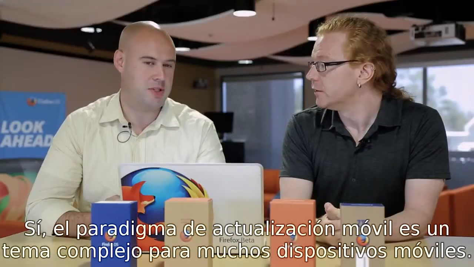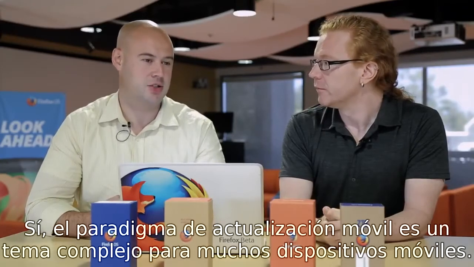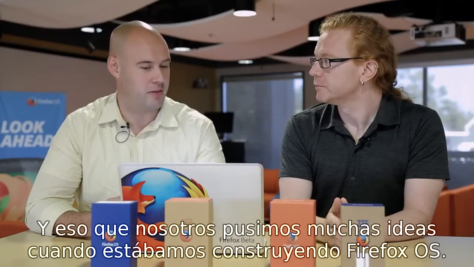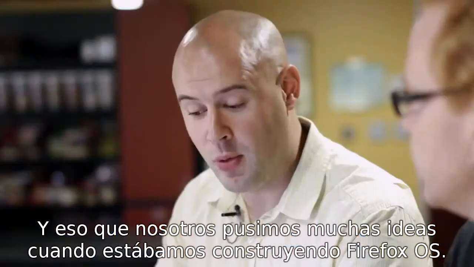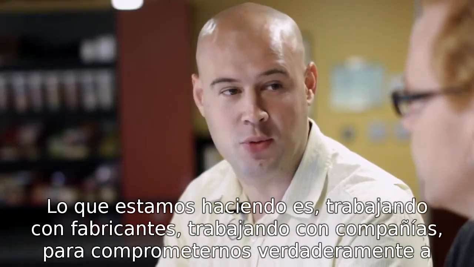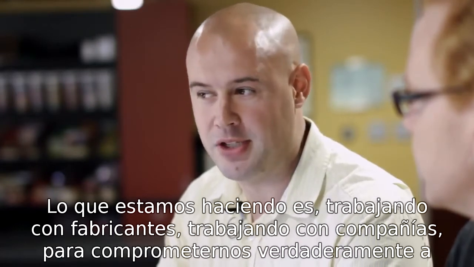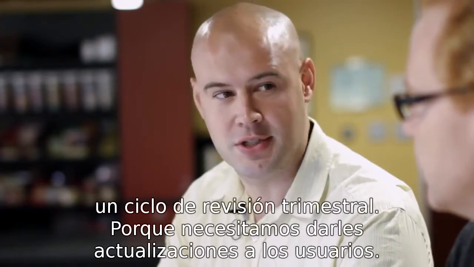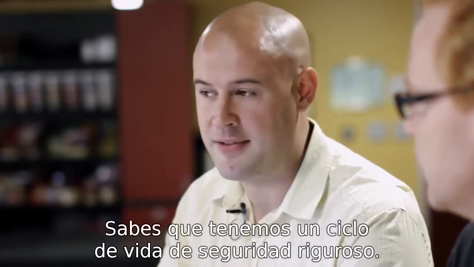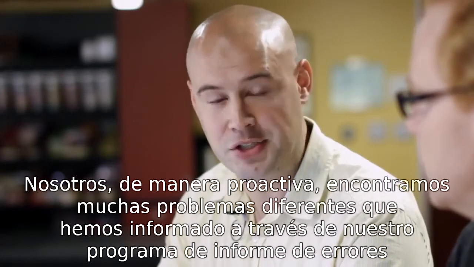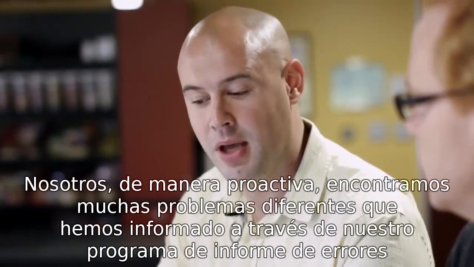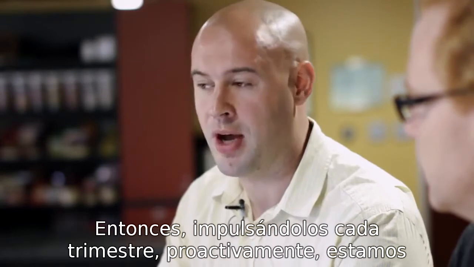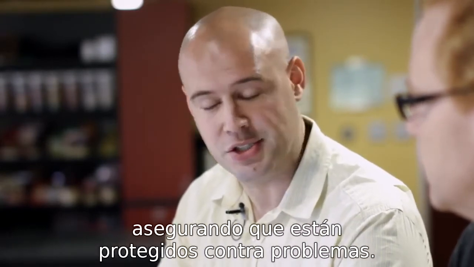Yeah, the mobile updating paradigm is a complex issue for many mobile devices. And it's one that we definitely put a lot of thought into as we're building Firefox OS. What we're doing is working with OEMs, working with carriers to really commit to a quarterly patch cycle, because we need to get security updates out to users. We have a rigorous security lifecycle. We proactively find many different issues. We have them reported through our bug bounty program. But the key then is to make sure users are safe. So by pushing them out every quarter, we're proactively making sure they're protected against issues.